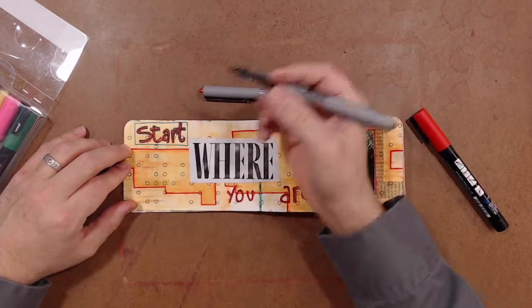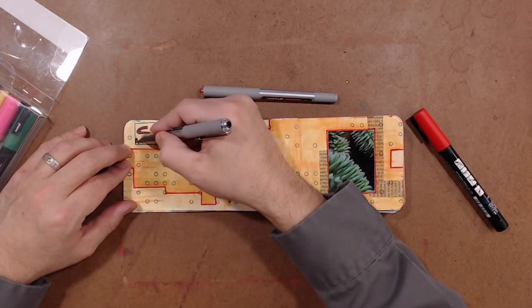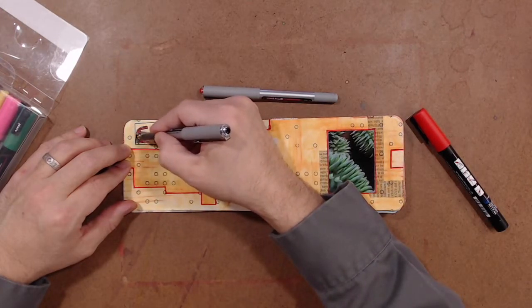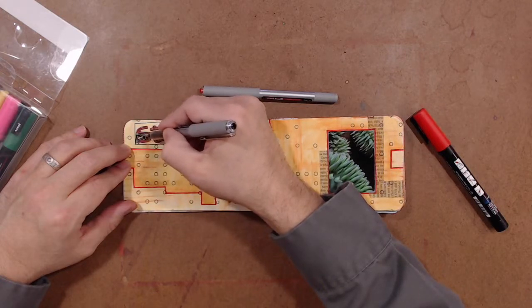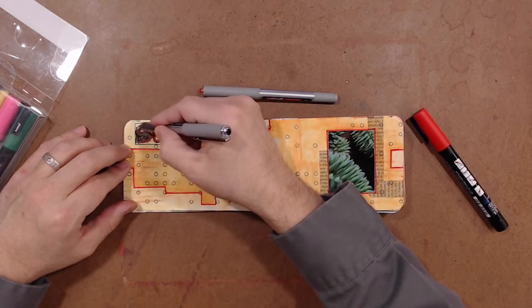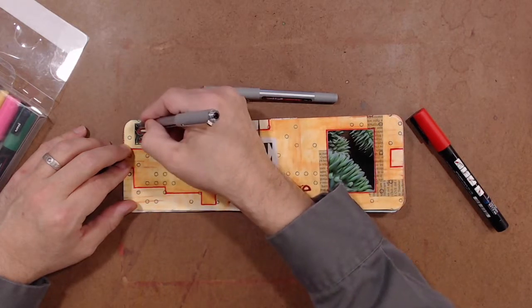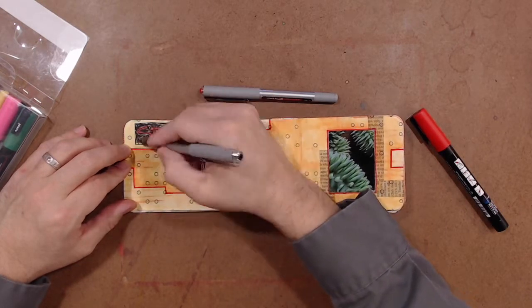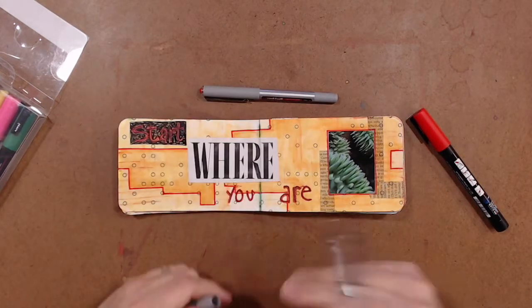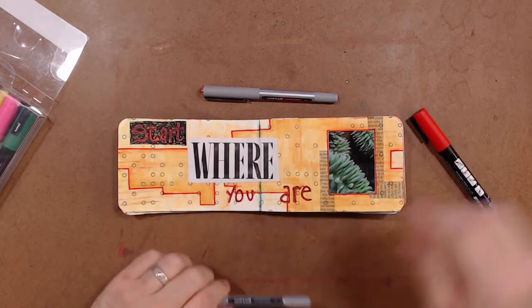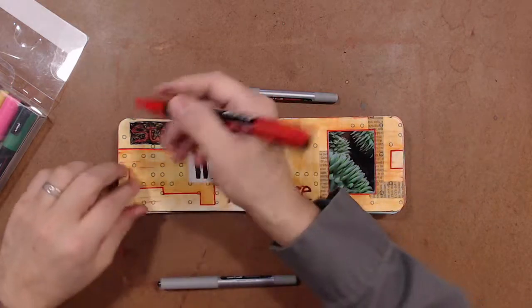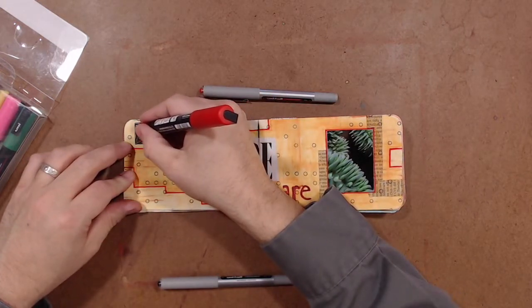Okay, so I could just leave it like that, but then I'm going to fill in and color in the rectangle. The nice thing is I don't have to be super neat about this. I don't have to fill in every single little space. Okay, I don't know if that's really any better. Maybe if I use a little bit more of the pen, the marker, maybe that can cover up.